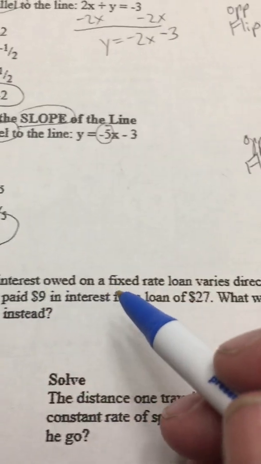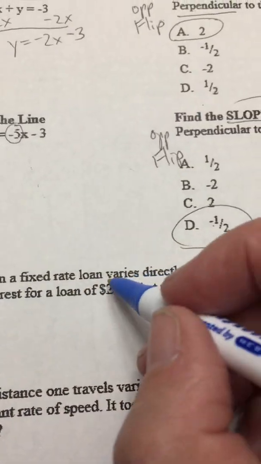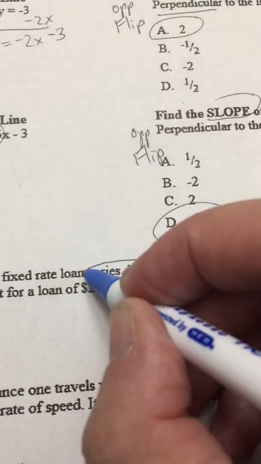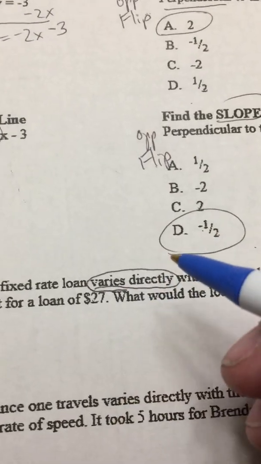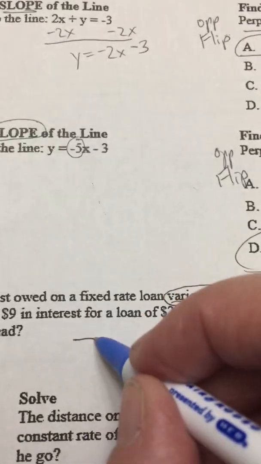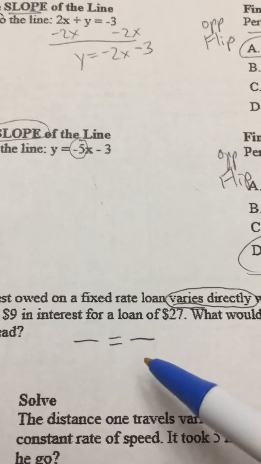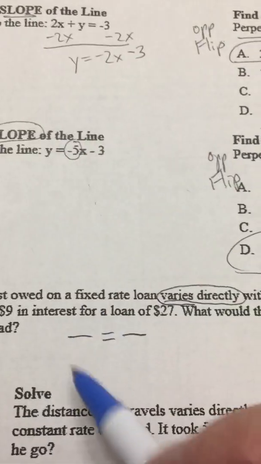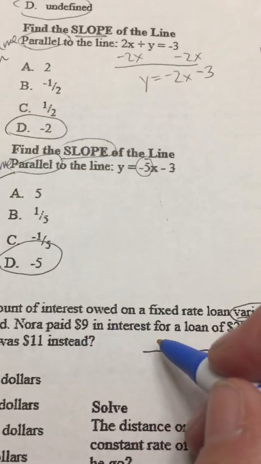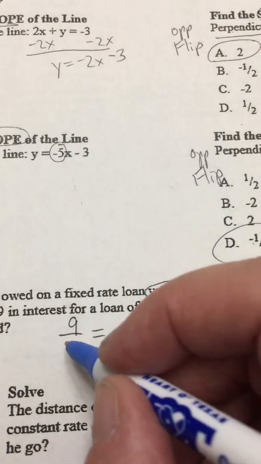The amount of interest owed on a fixed rate loan varies directly. As soon as you see those words, you should be smiling and going ding, ding, ding, and seeing butterflies flying around your head. This is a proportion where a fraction equals a fraction. They're going to give you 3 numbers, and you're going to solve for the last one using the butterfly method. The first 2 numbers they give you make the first fraction. So $9 goes with $27.